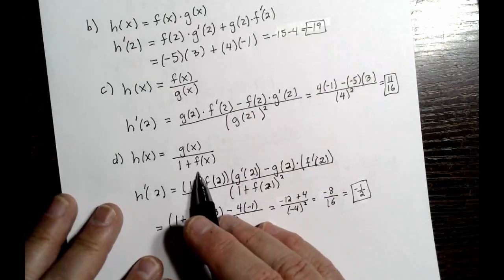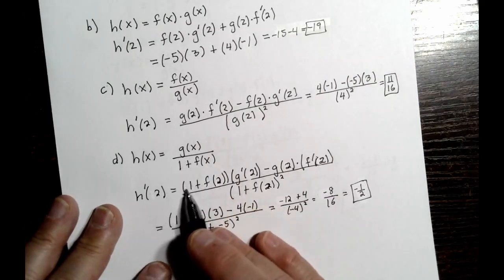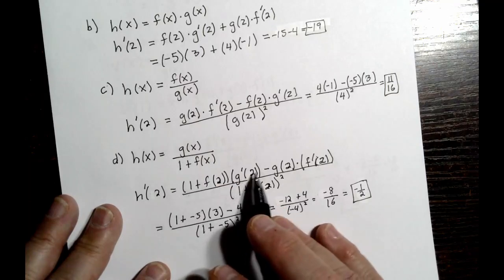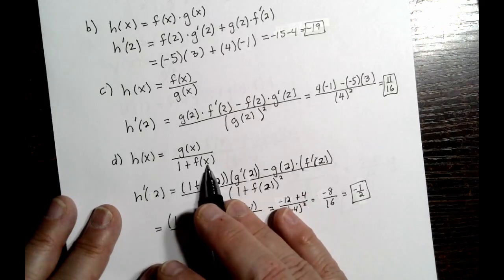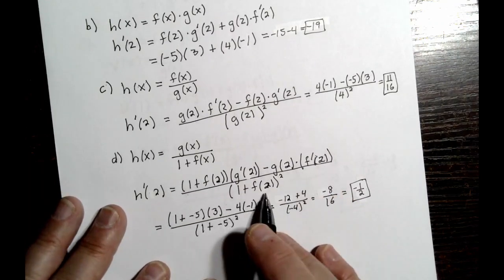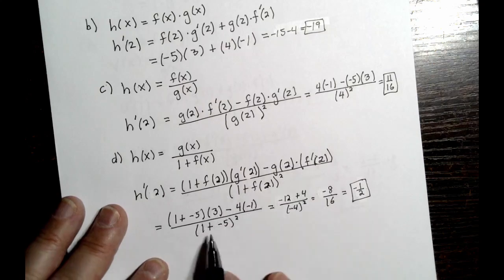Now here, again, quotient rule, so it's the bottom derivative of the top minus the top derivative of the bottom. Derivative of 1 is 0, but derivative of f is f prime, all over the bottom squared. And you plug in all the numbers you know, and you get your answer there.